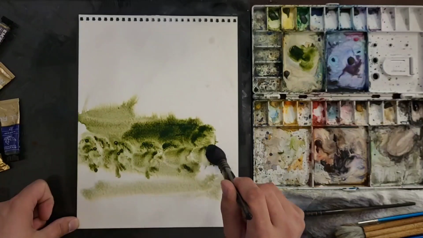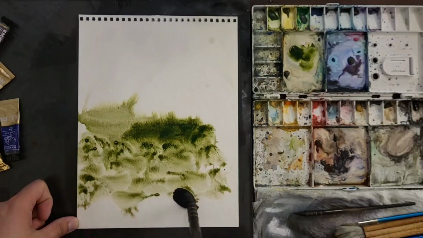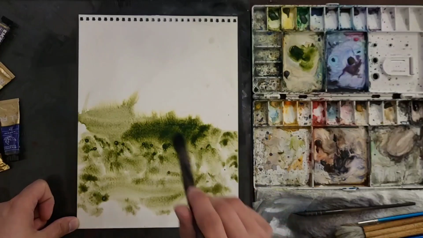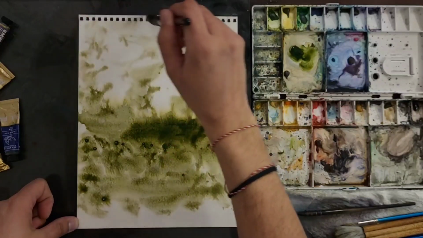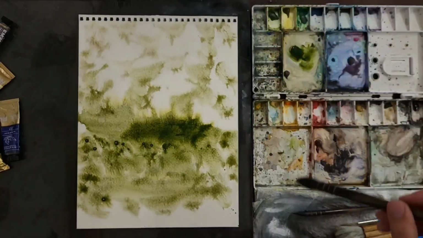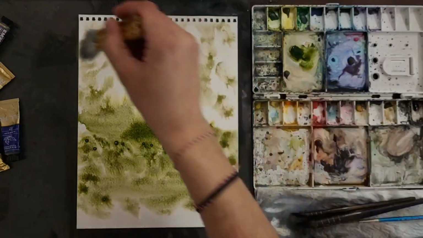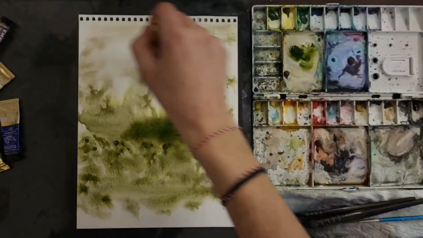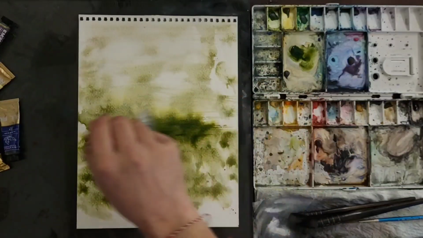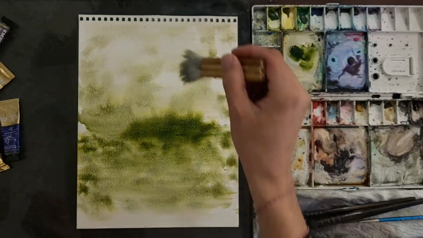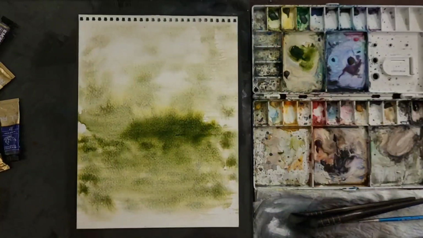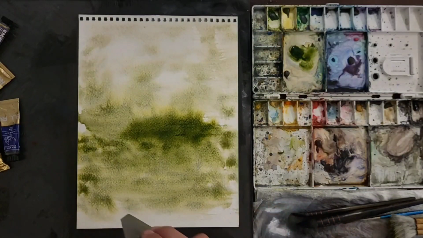Now I'm gonna tap, and keep tapping on the top too. Pretty much use all the paint that I have in the brush. Barely touching, barely touching, barely touching. Okay, what can I tell you? Great.